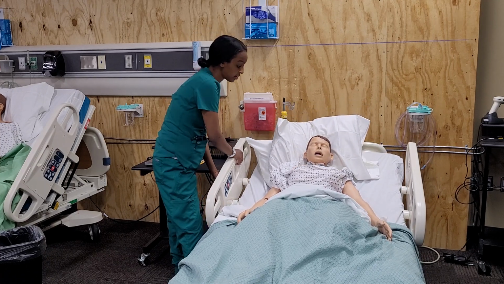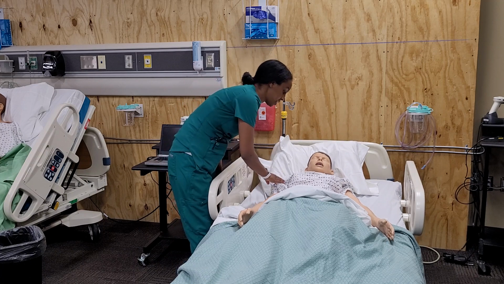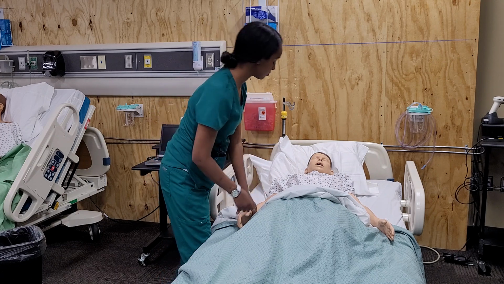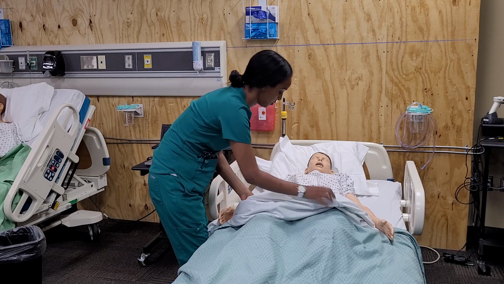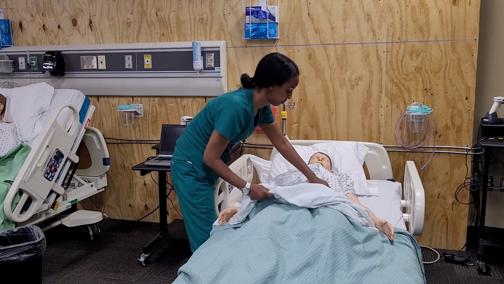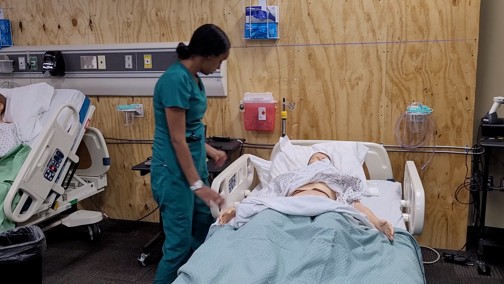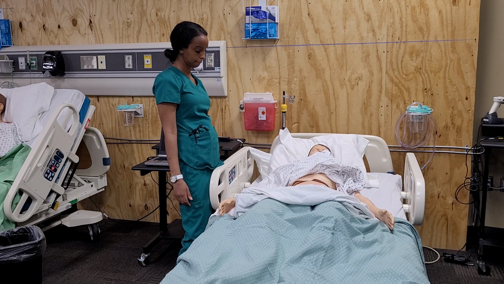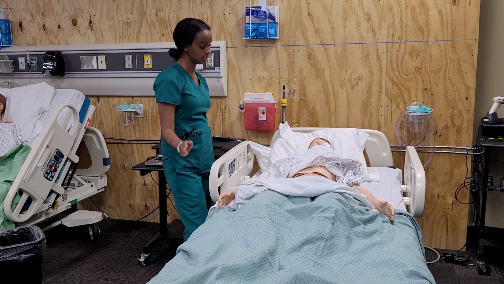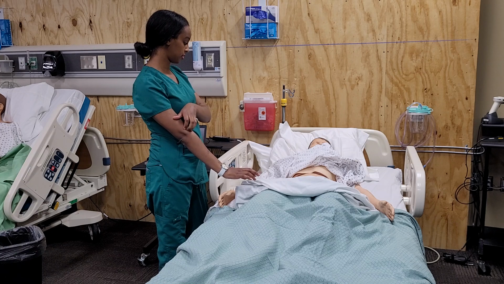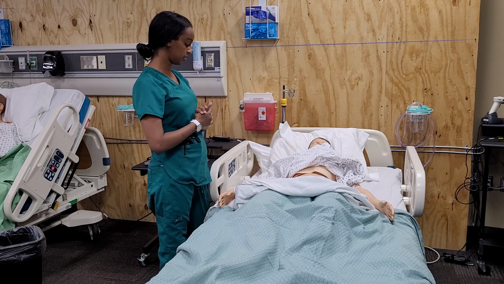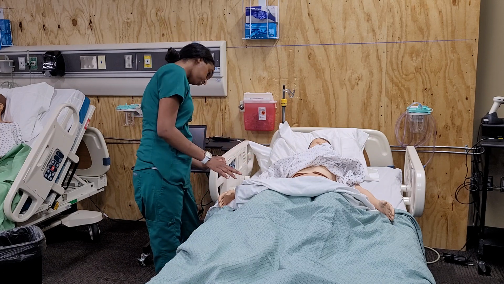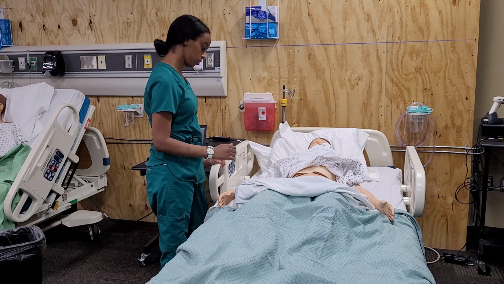I'm going to lay you flat so I can do an assessment of your abdomen. There we go. Now lift up your gown. Okay, so upon inspection, the abdomen has a clear, even color, no redness, flat contour, no distension.